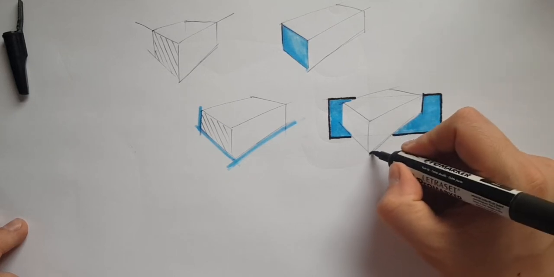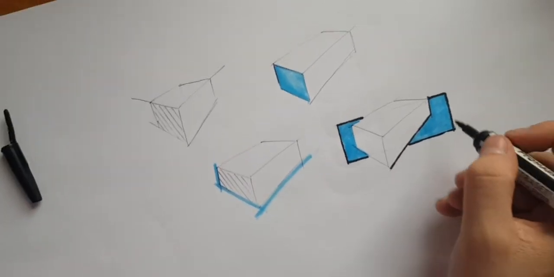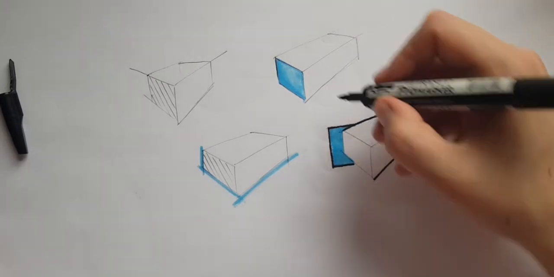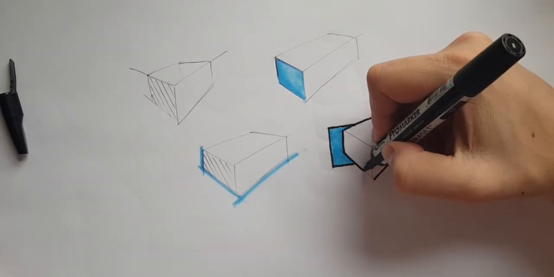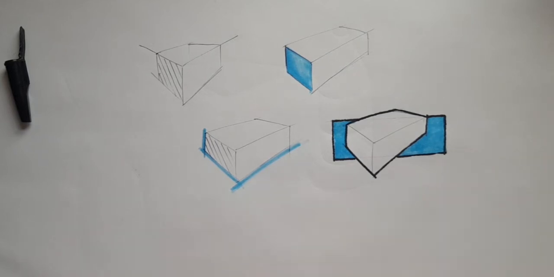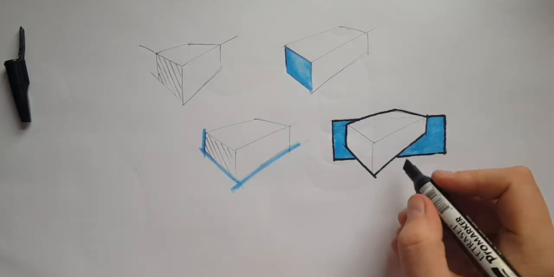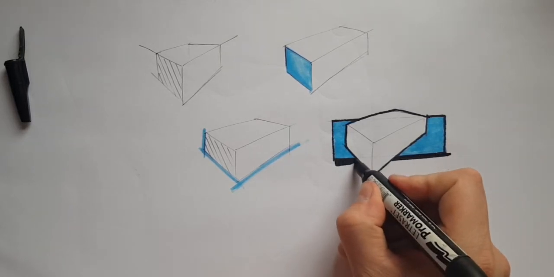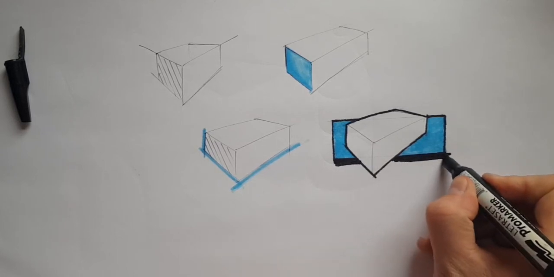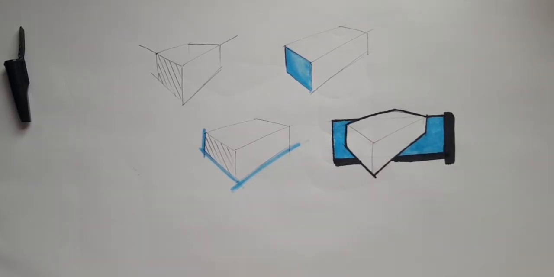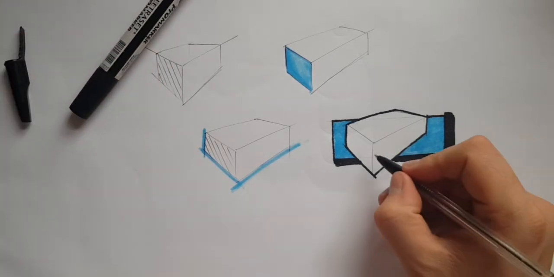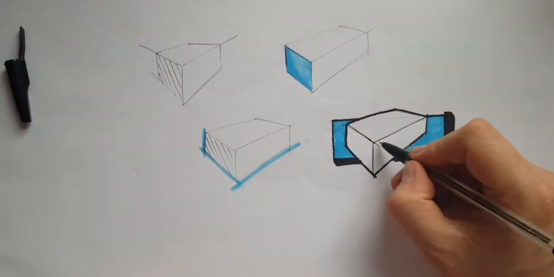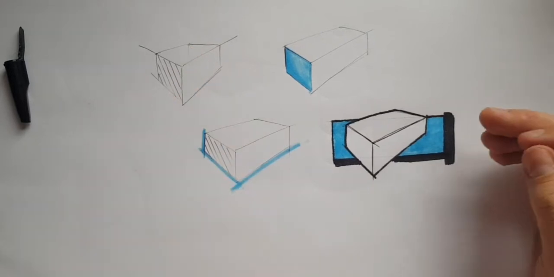You can either go through the outside of your part, like that, and then with the thicker line, this is where all the outside lines should stand out.